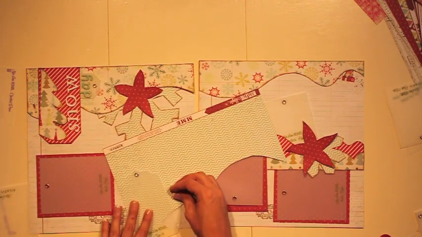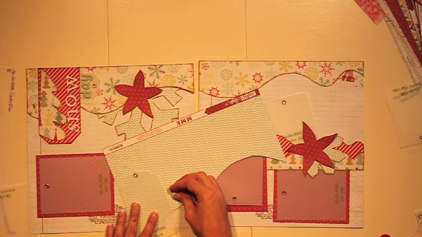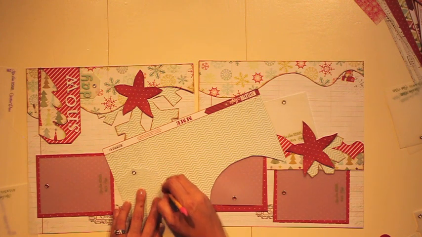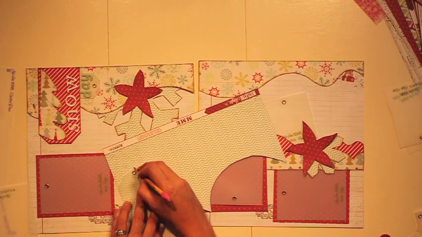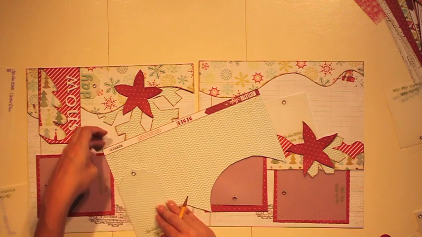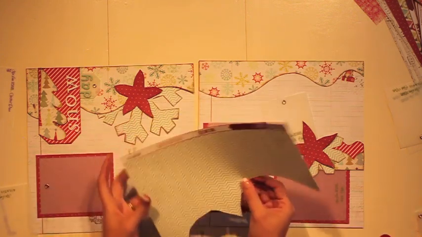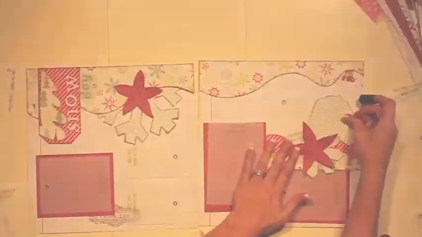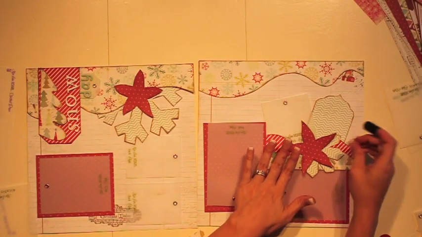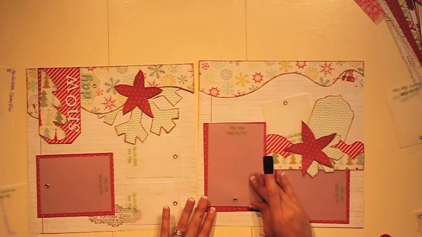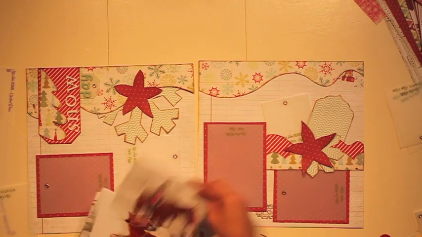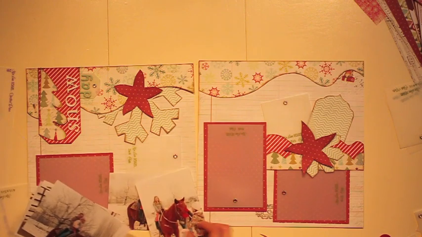So I want to keep the scraps as much as I can. I'm just going to go this way because I know that I don't need the whole tag. So I'm just going to hang that off my scraps of paper. Trace that out. And then of course cut it out. I'm going to add a brad or something there soon, but I want to go ahead and start cutting out my photos first. So I'm going to take my photos and decide where to place my photos.